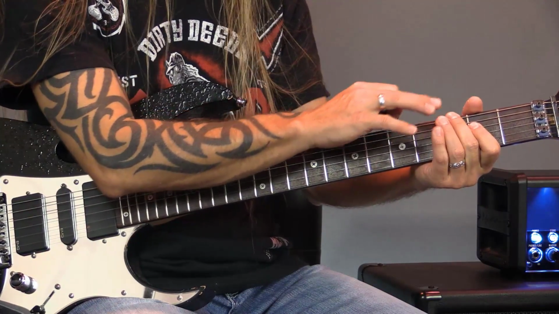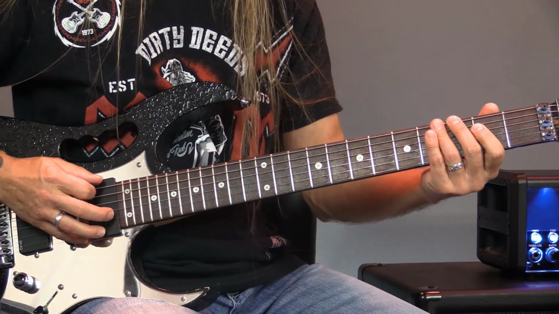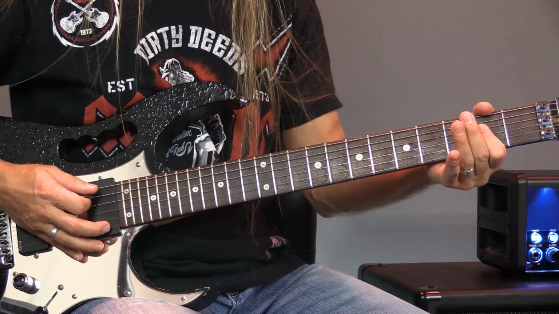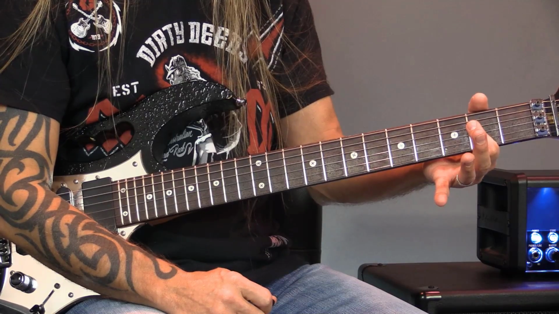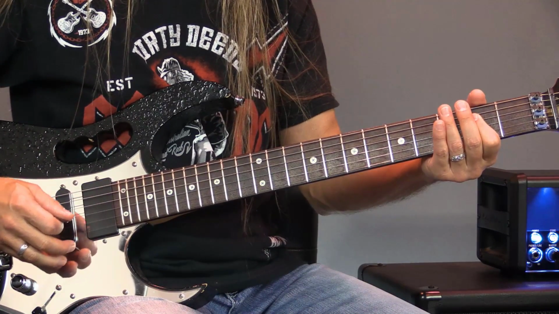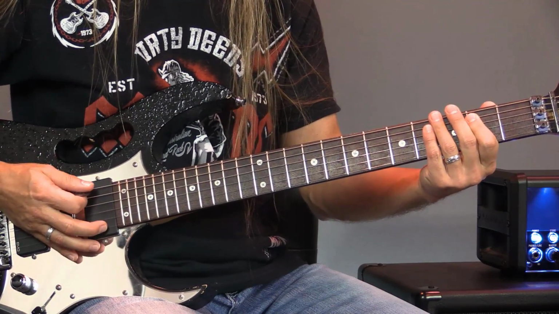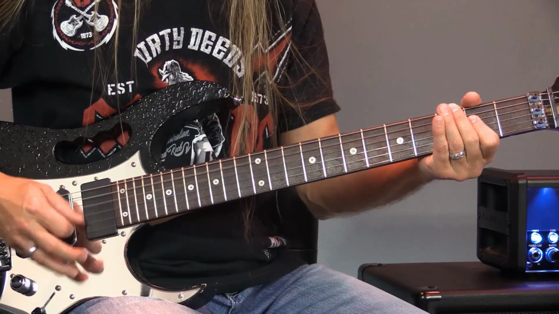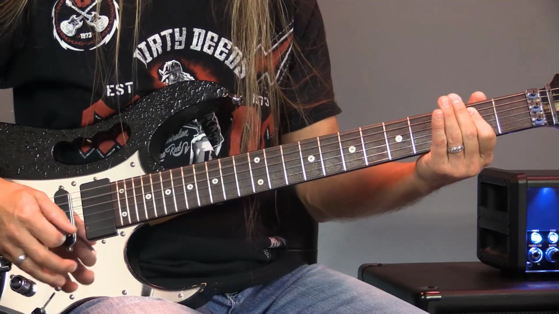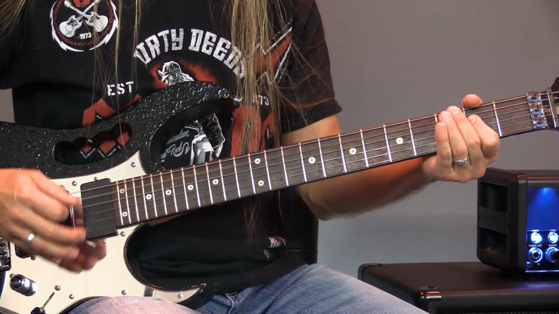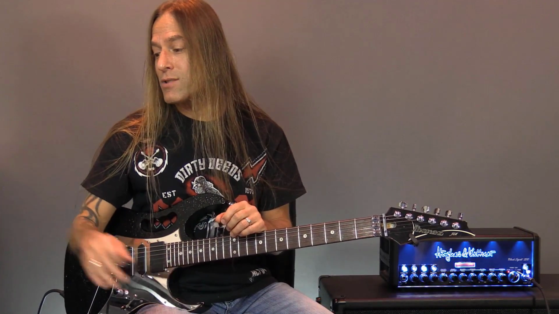Now the hard part is trying not to have all of this ring out at the same time. So what you've got to do is play this note. When you go to this chord, play that chord, and then when you go back, relieve the pressure, lift that up just a little bit so it stops those strings. And then go back to this 3rd fret. Okay, so that's our first one, TNT.